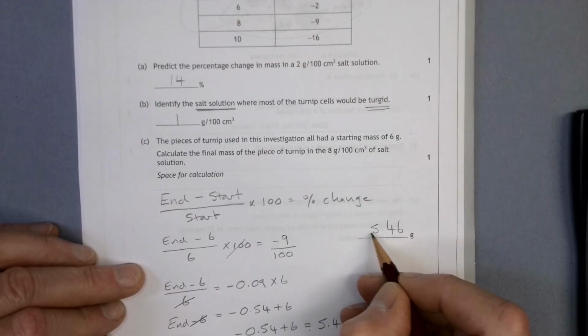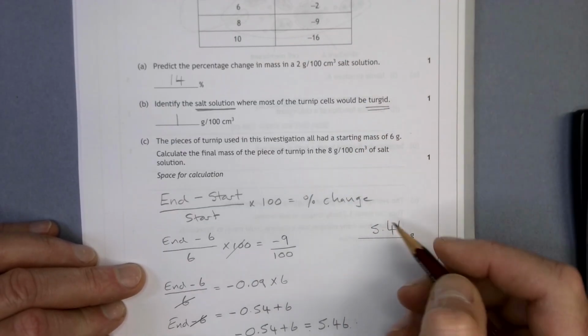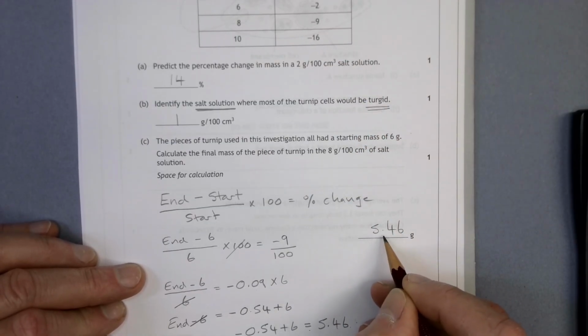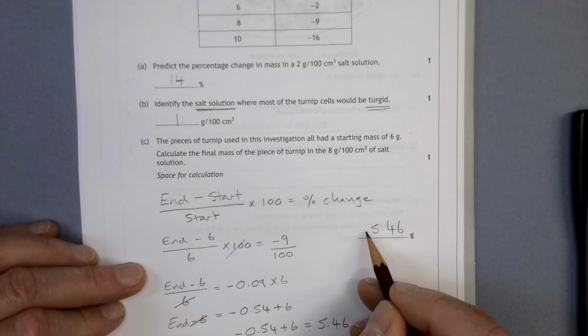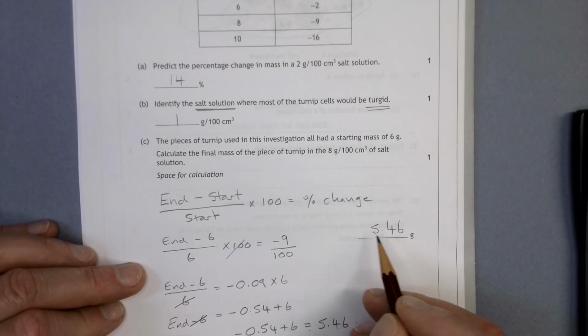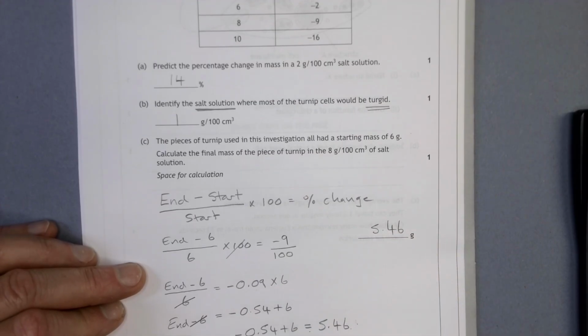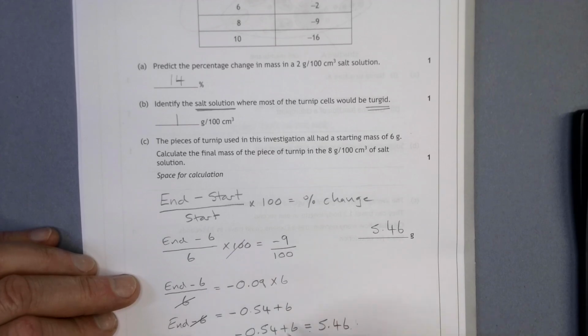So if you put a negative sign in here, just check, because if you're talking about mass, it must be positive. So maybe you've got the negative 5.46. Just get rid of the sign. Make sure you put in 5.46. That's your answer to that. That is a tricky question.